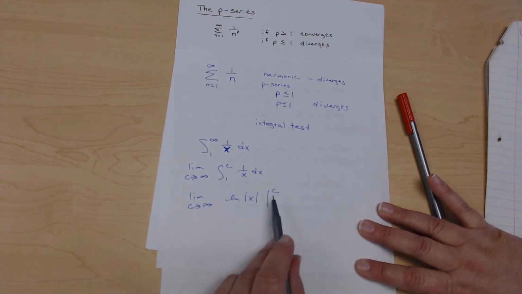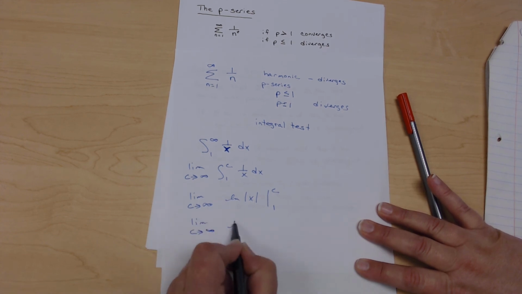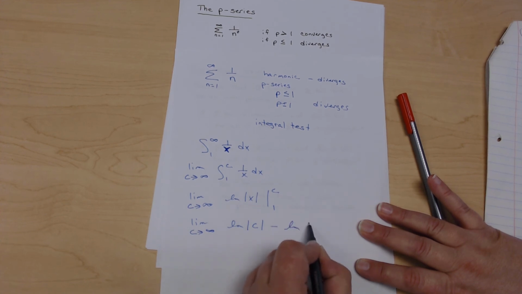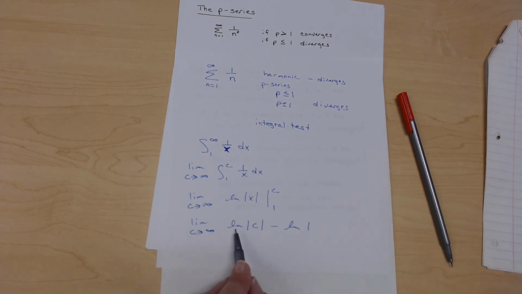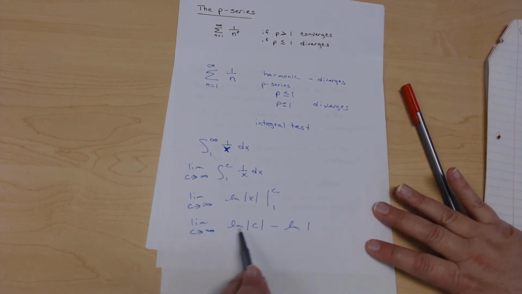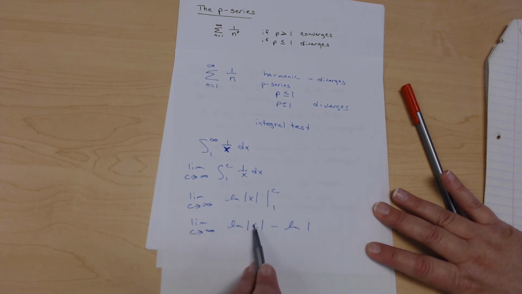Slide it up just a little. So we got the limit as c approaches infinity of ln c minus ln of 1. This guy goes to 0, right? But the main thing is, as this number gets bigger and bigger, a natural log makes it slow down. It doesn't get big quick, but it will continue to get bigger. If we need it, we can make it bigger and bigger and bigger.